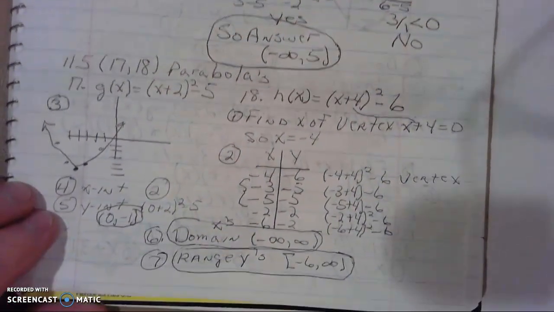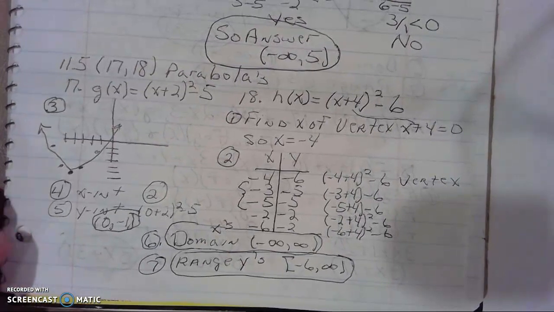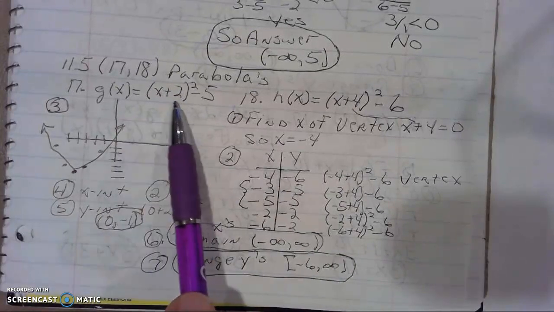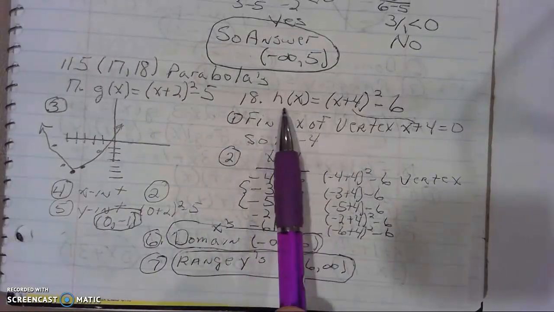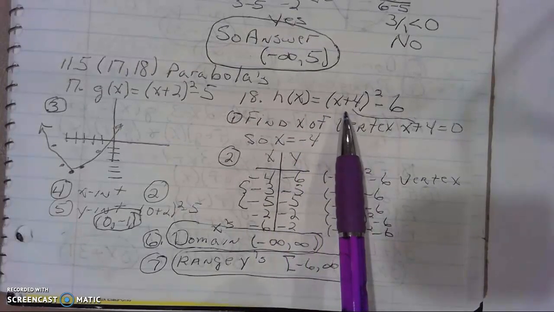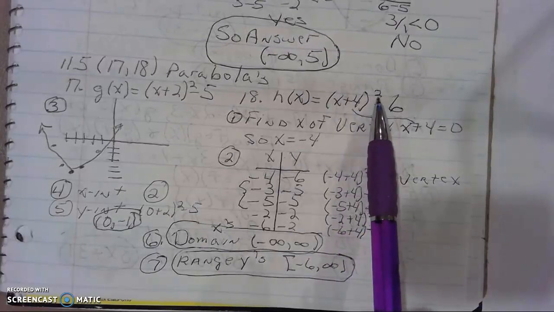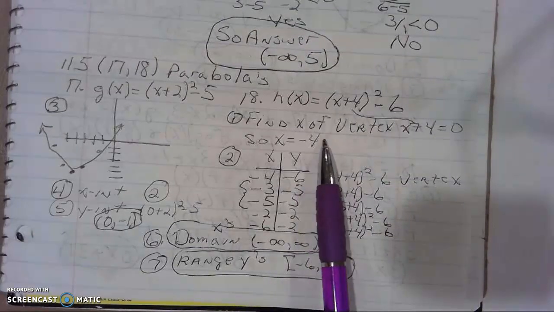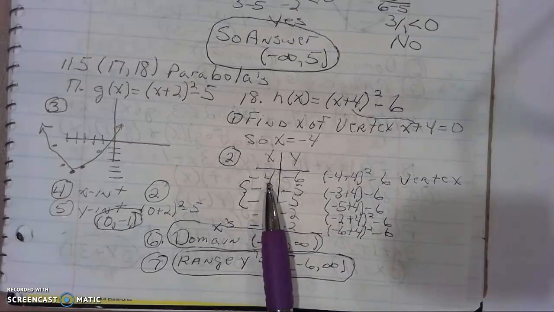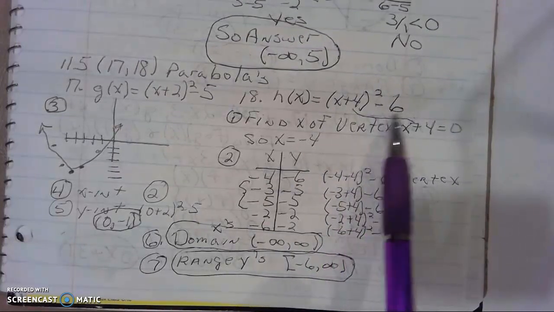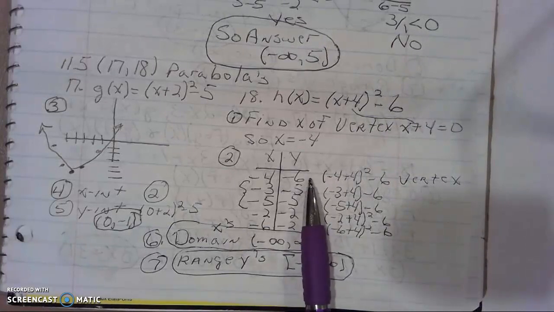Then 11.5, we have parabolas in standard form. In other words, number 5 I did not do anything with. All this work down here is for number 18. You can see the x-coordinate of the vertex by looking at the equation. It's from here: x plus 4 is squared. So I set x plus 4 equal to 0. So my x is negative 4. Then that's my negative 4, my x-coordinate of my vertex. I put it back in for my x up here. Negative 4 plus 4 squared minus 6, like I've shown here, comes out to negative 6.